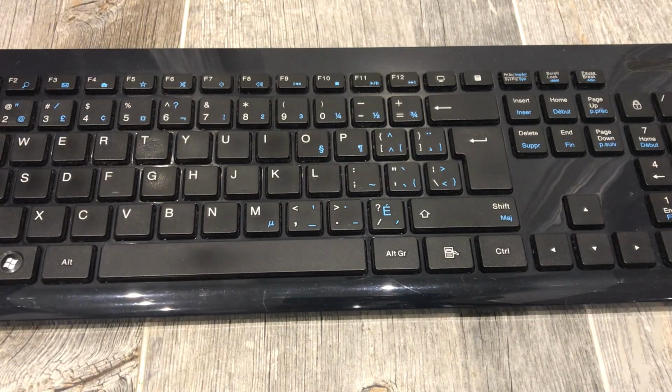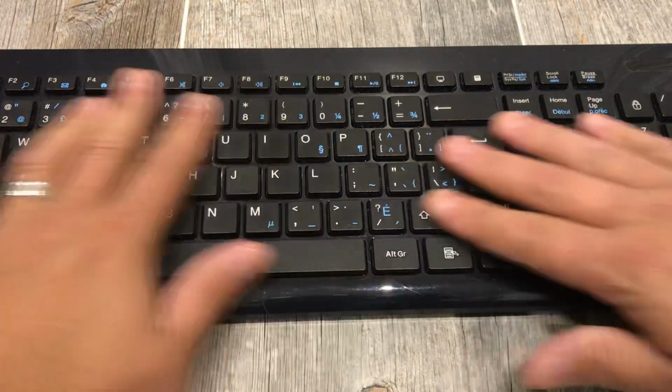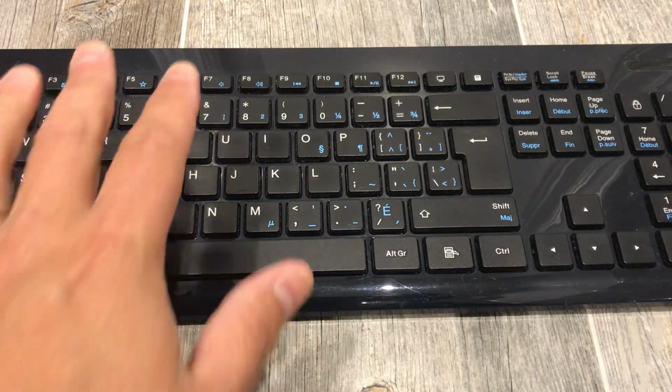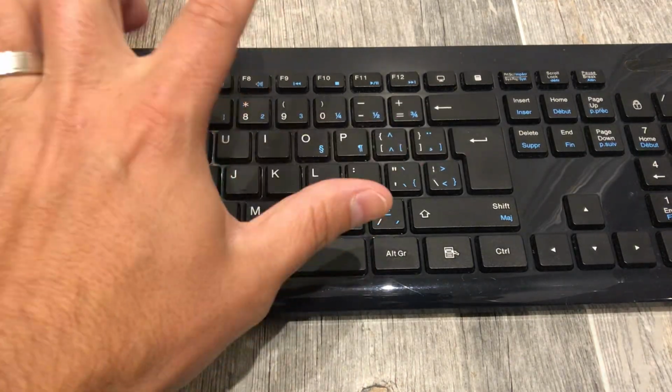Everybody, I'm here today to show you and tell you how to make a beat using only a keyboard. And this will be a tutorial, so let's get right into this instructional tutorial video. As you can see right here, I have a keyboard, and I'm going to show you how to make a beat using just this right here.